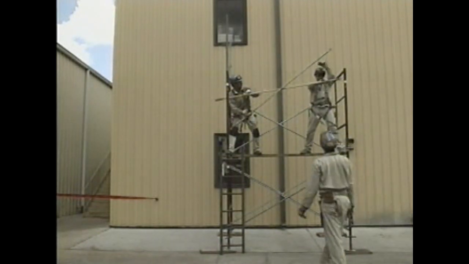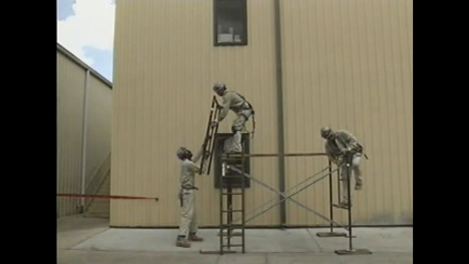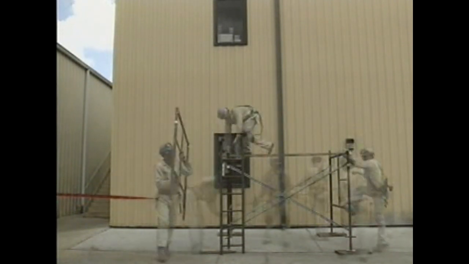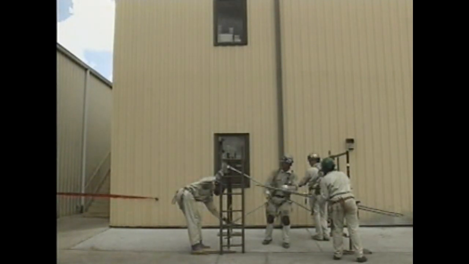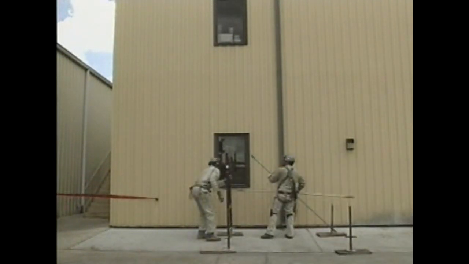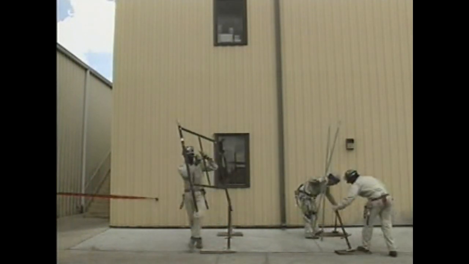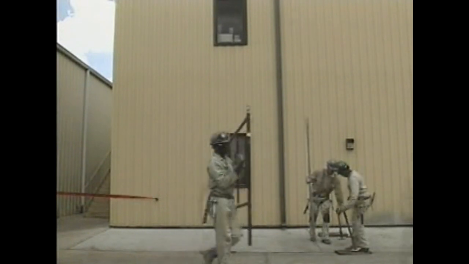Then the upper cross braces are taken off, and the upper end frames are lifted off of the lower end frames. The lower cross braces are removed next, along with the last section of ladder. Finally, the lower end frames are lifted off of the screw jacks and base plates.